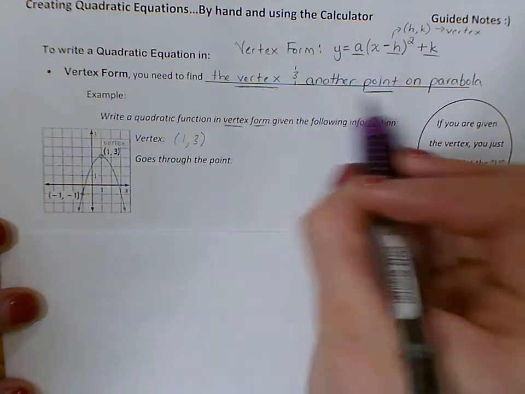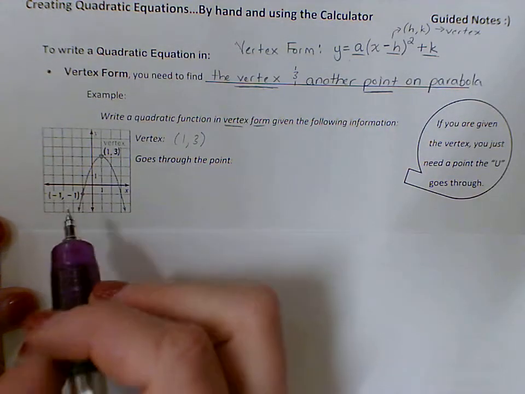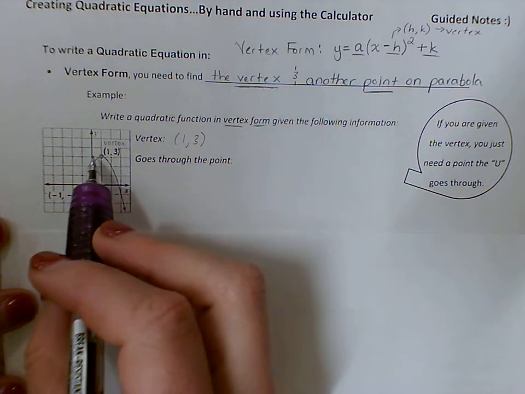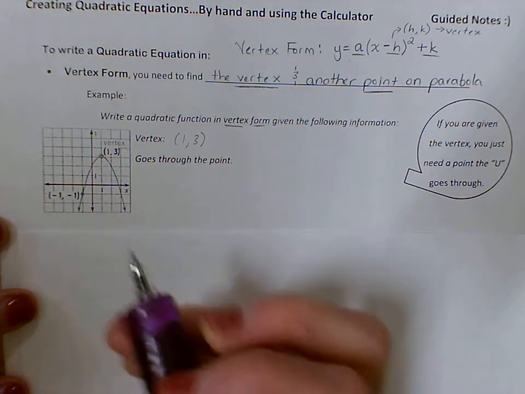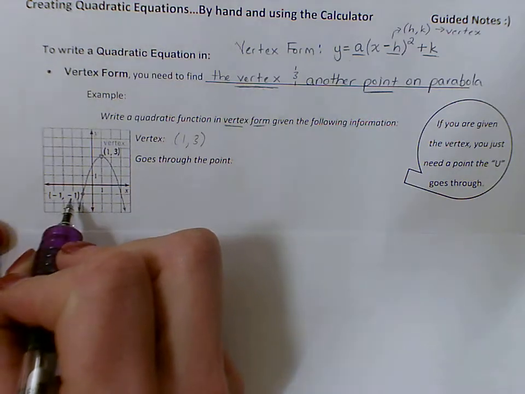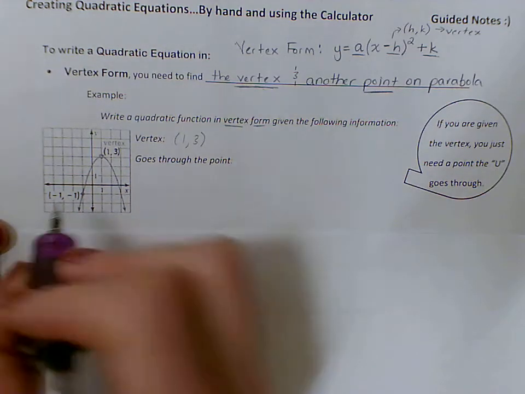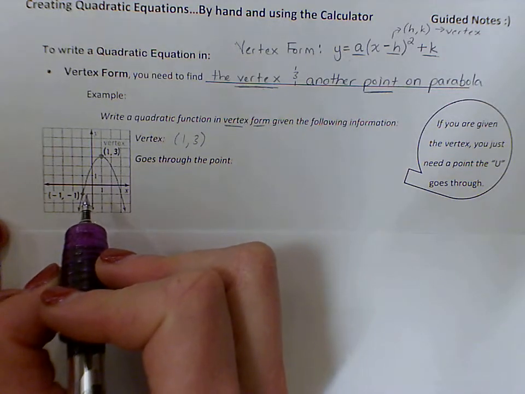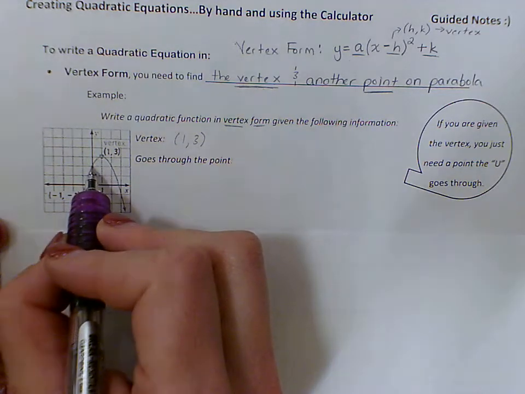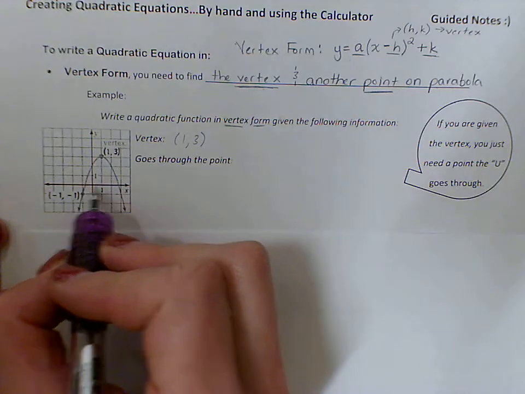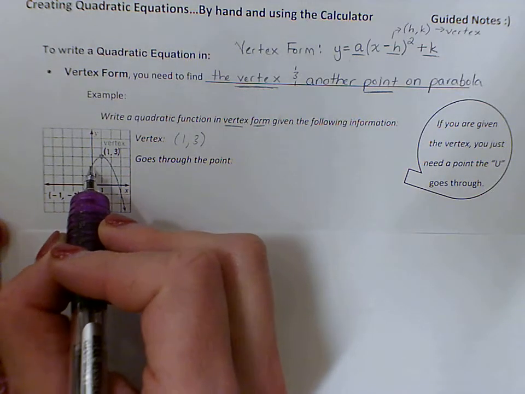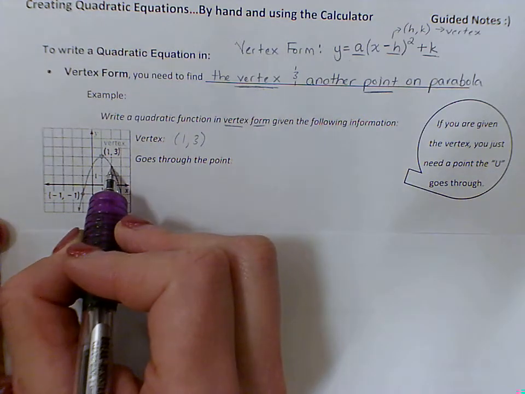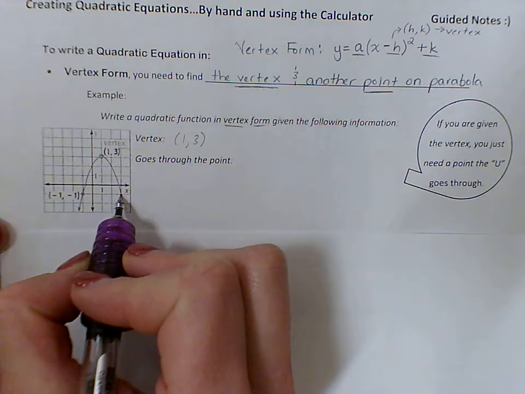But the other thing that you have to know is a point that it goes through. Now, you can pick any point that's on this parabola. If they point out a point for you, you're more than welcome to use that one. But I do try to pick easy points to deal with, like I could also pick this coordinate right here, so it's at 0, 2. I could take that point because it goes through that point. I could take this point over here. I could take that's another good point down there.